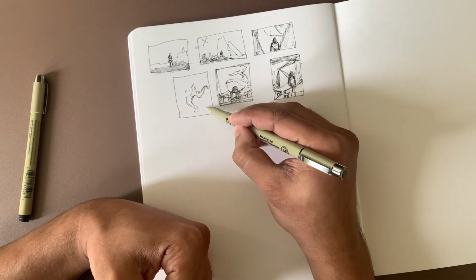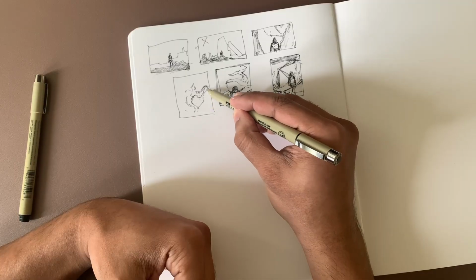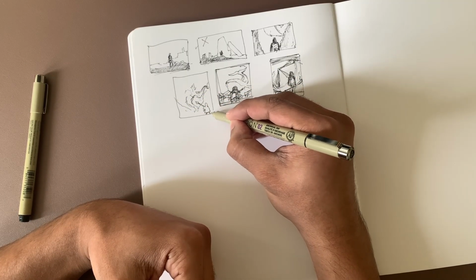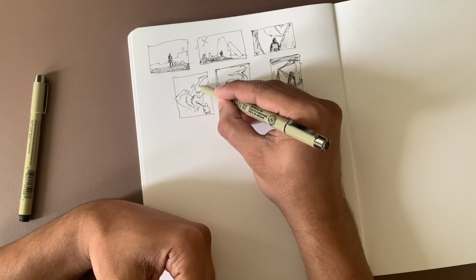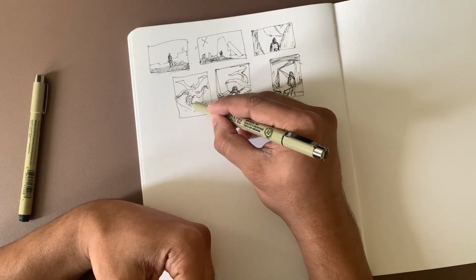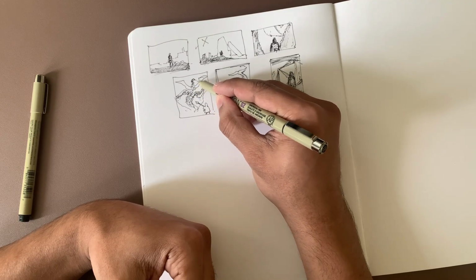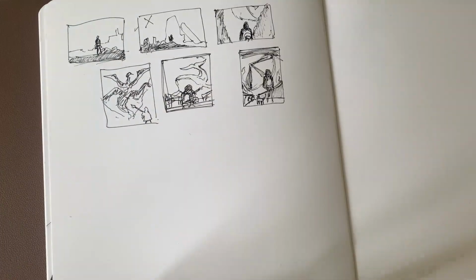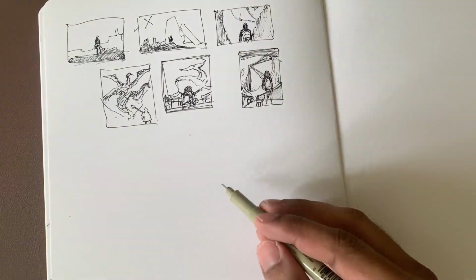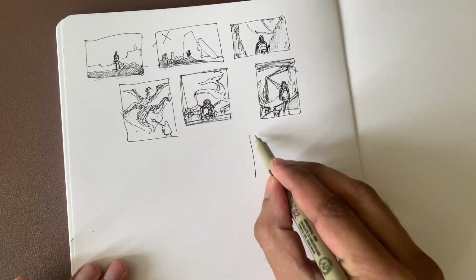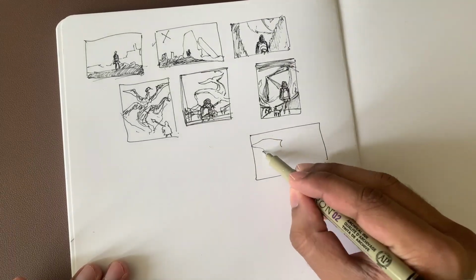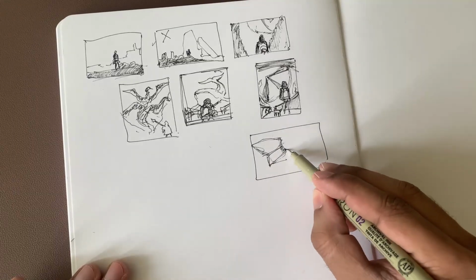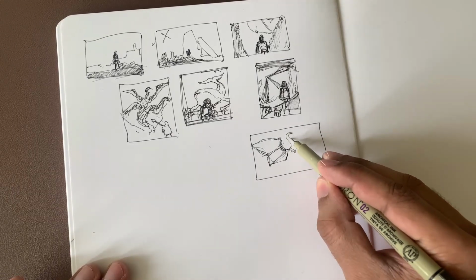You want to keep them small and loose, no need to stress too much about this, and no need for judgment or anything. There's no such thing as a bad idea, so no need to worry about that. And of course, keep in mind, you can always use references, right? References are always great for coming up with ideas.